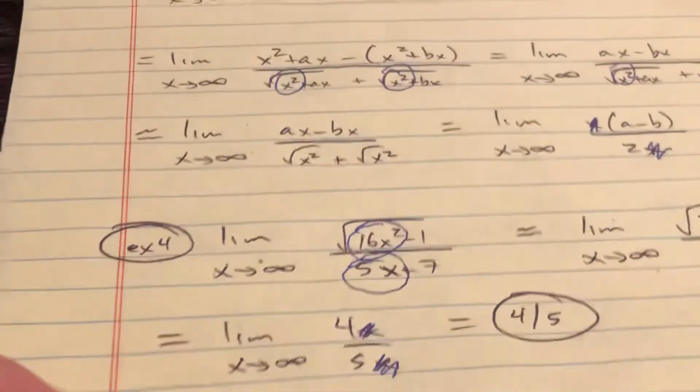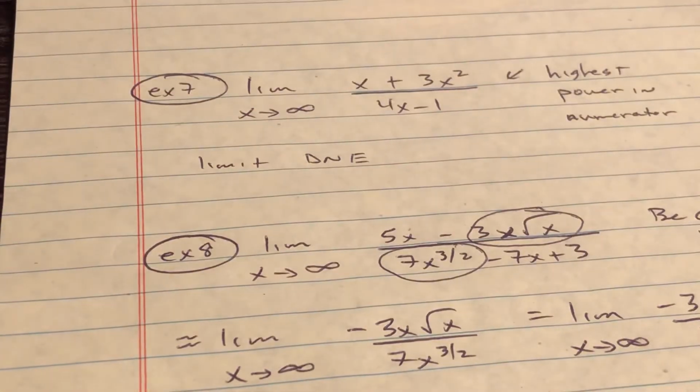Okay, these notes are going to be a tad shorter. I just got 3 more. And here's what you're allowed to do, okay?